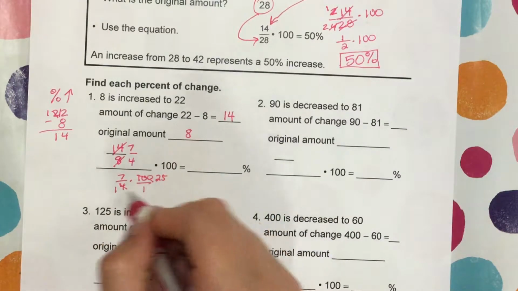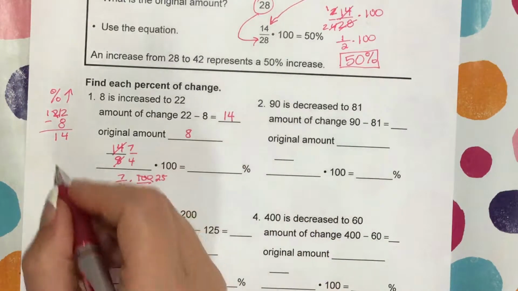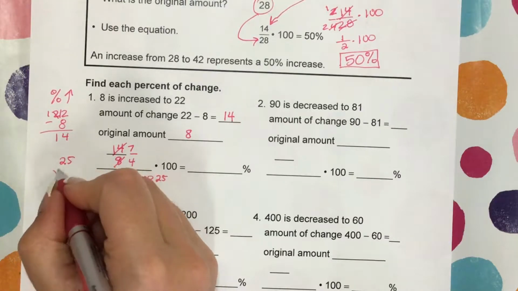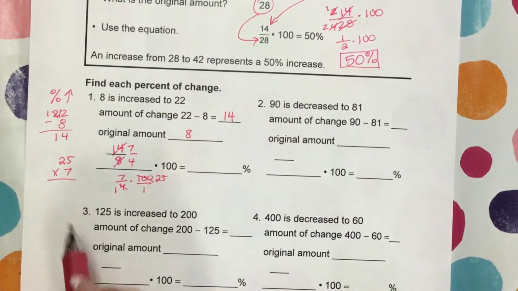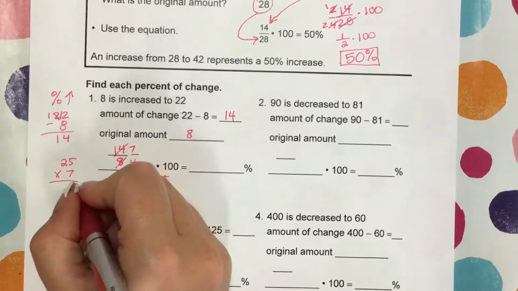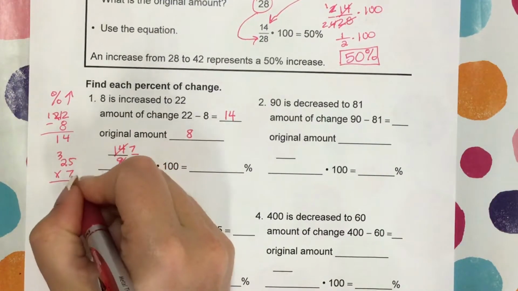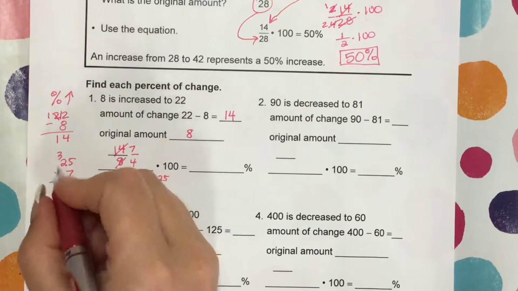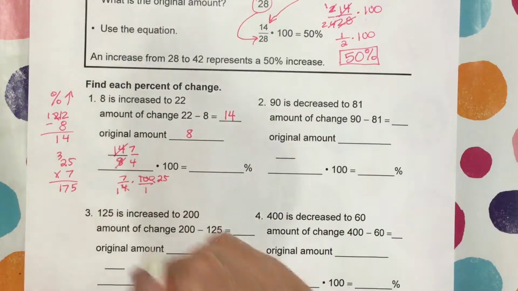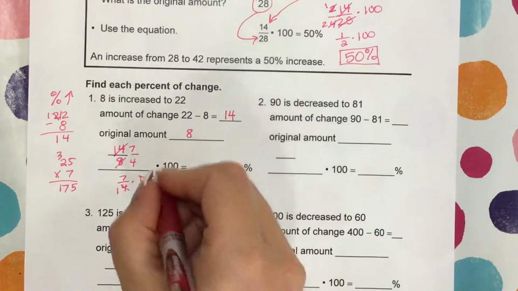So then I can just multiply across. 7 times 25. Well, I'm not sure what that is, so I'm going to take it over to the side. I'm going to go 25 times 7. And 7 times 5 is 35. Write the 5, carry the 3. 7 times 2 is 14. Plus 3 would be 17. So that ends up being 175.